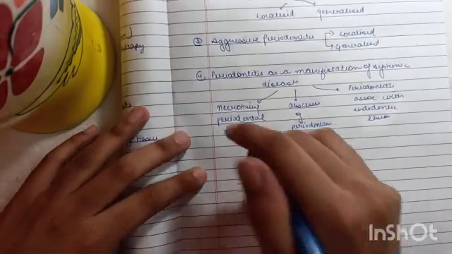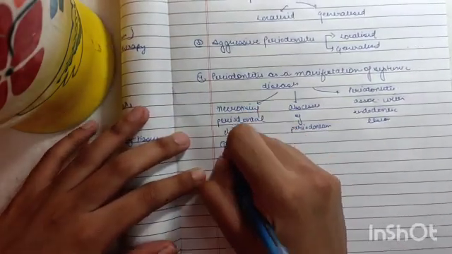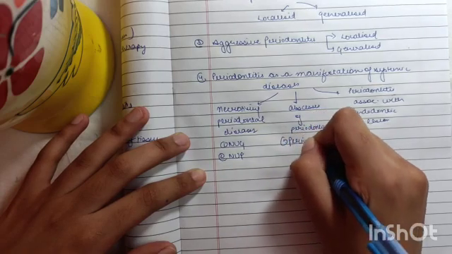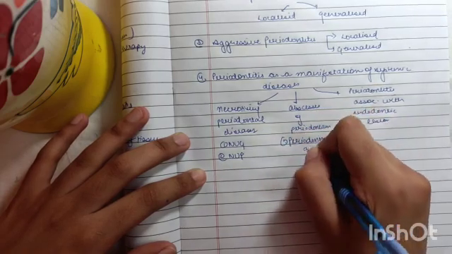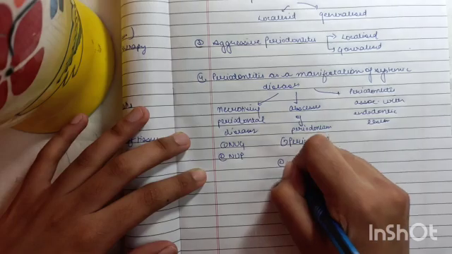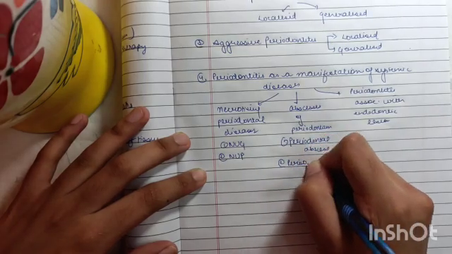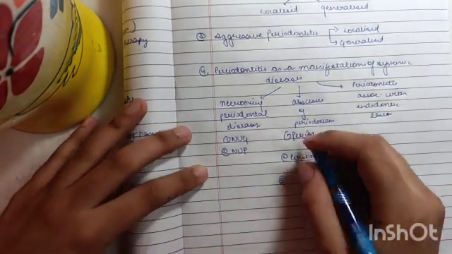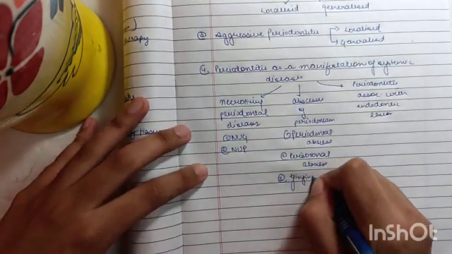In this, we further have NUG, NUP. In this, we have periodontal abscess, pericoronal abscess, gingival abscess.